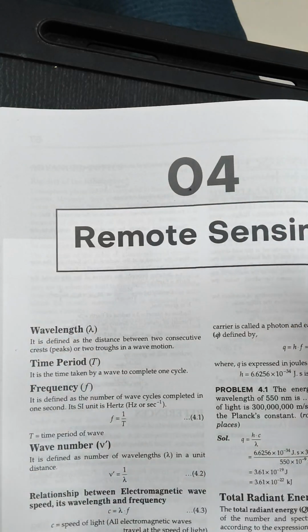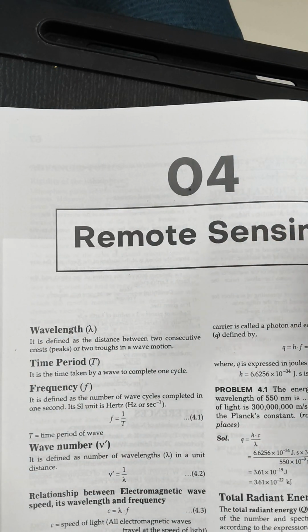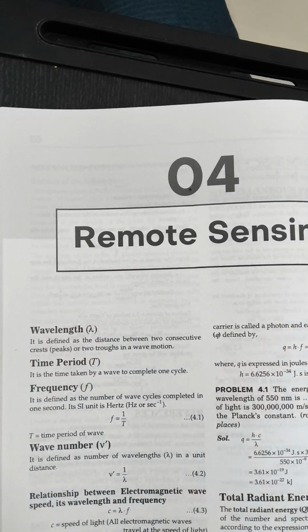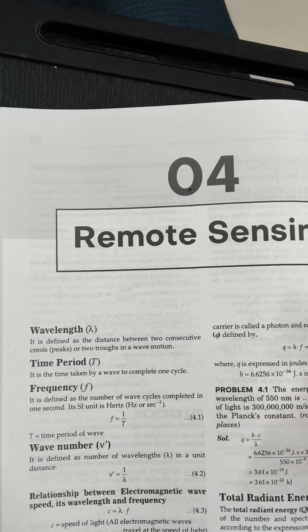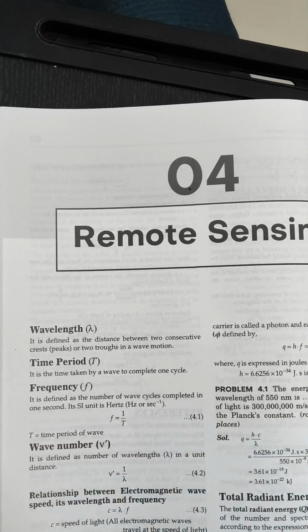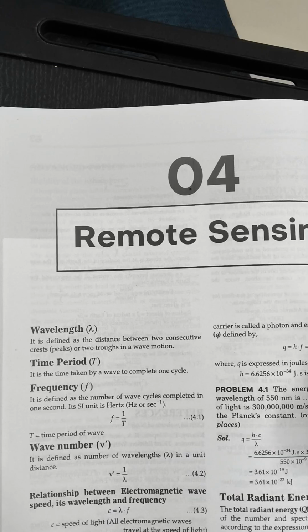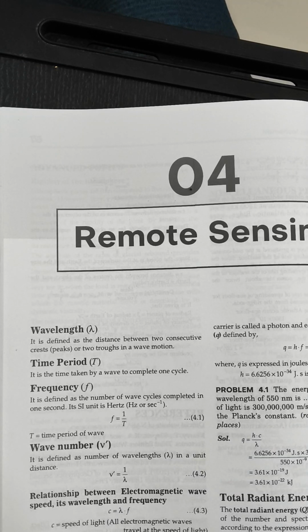So simply, we are observing the earth, or whatever you want to study, from a distance, remotely. So remote sensing means collecting information about an object without touching it.